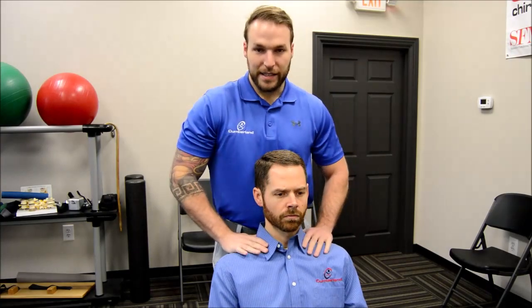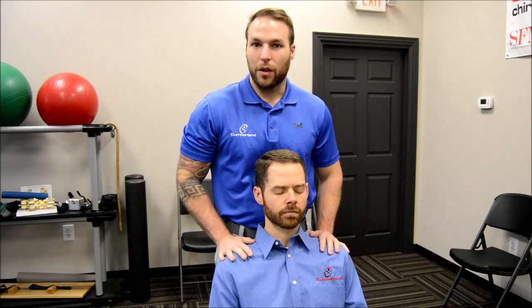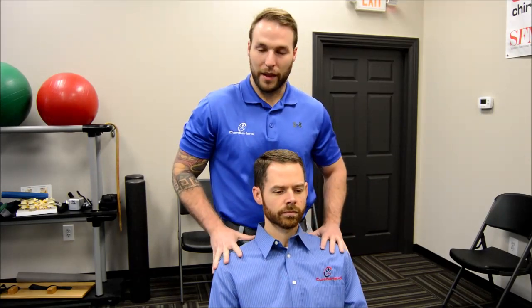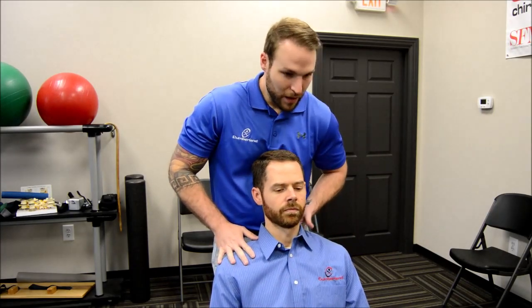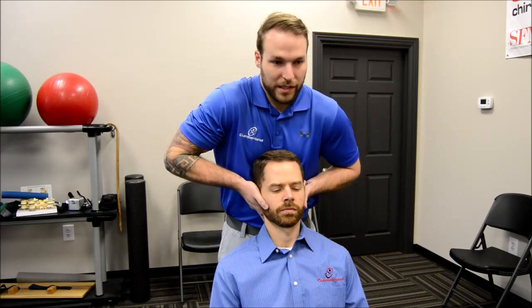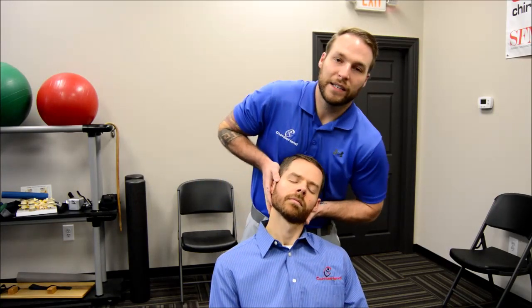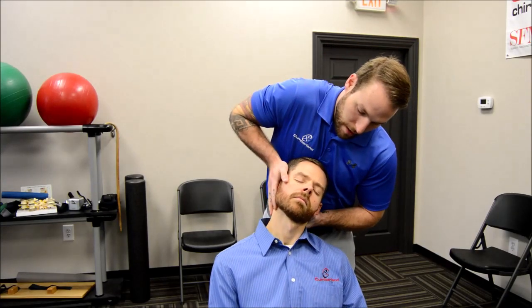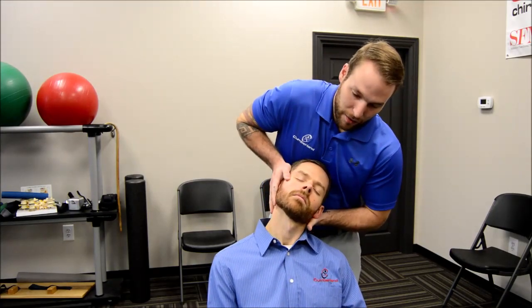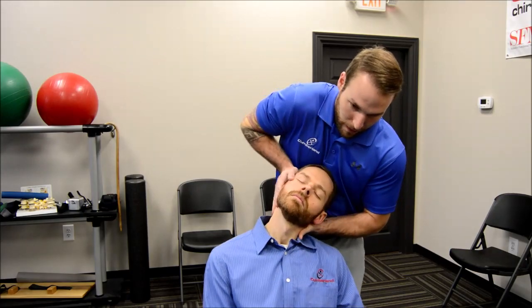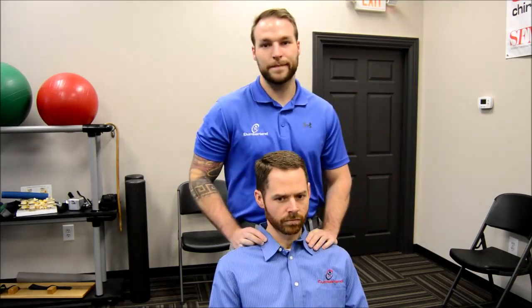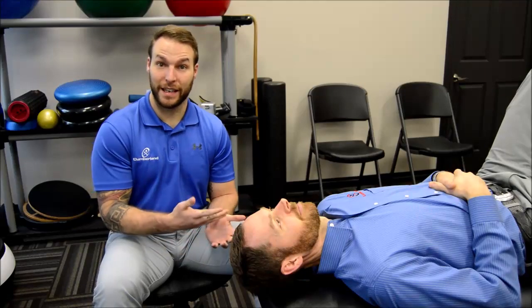So as I set up behind him, I let him lean back into me. He's nice and relaxed. This is all about him being very calm, relaxed as we're doing this. So I'm supporting him. I can support his head here and just bring him back a little bit. We're gonna let him nice and easy just fall over. So he's extended, he's lateral bend. We rotate a little bit and we press. So that's what an adjustment looks like sitting up in the chair.